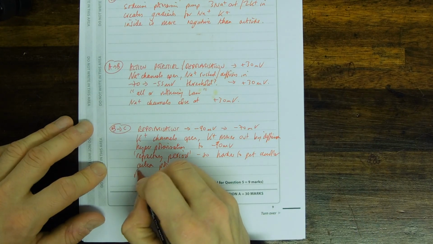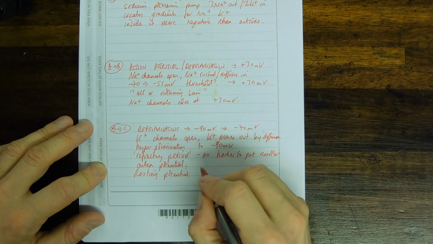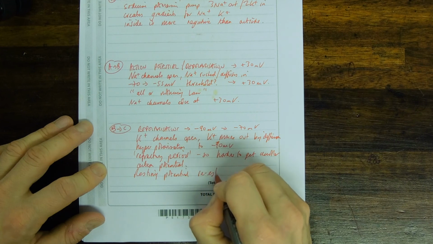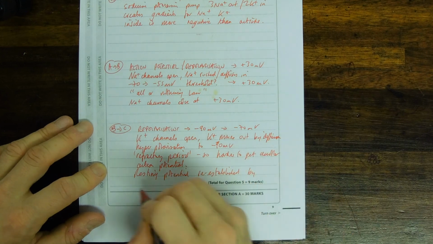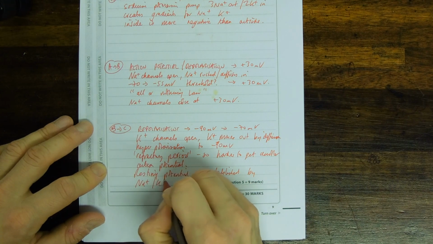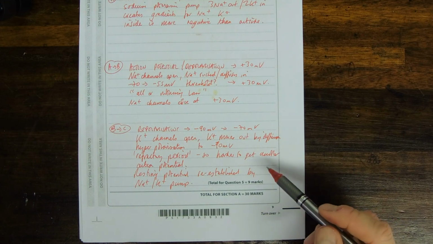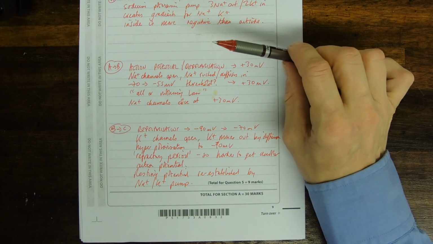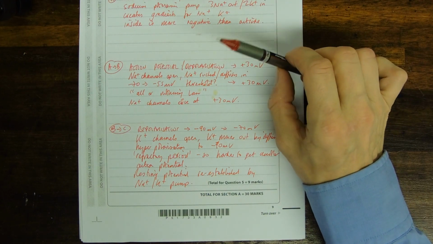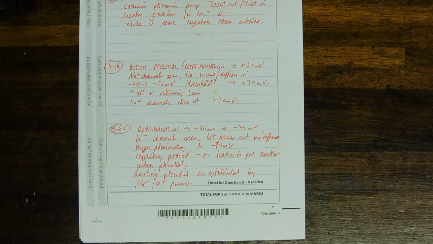And then resting potential is re-established by our sodium potassium pump, and then we're back to the start of the story. So you don't need absolutely everything there for all of the 6 marks available, but quite a few people were getting the sodium and the potassium mixed up, and sometimes the names of the stages, polarized and depolarized. Watch the video again that we showed you.